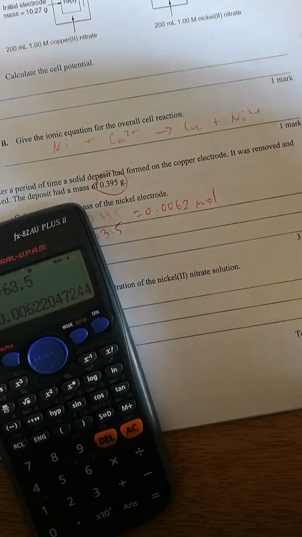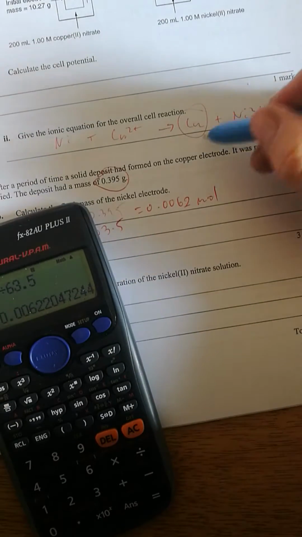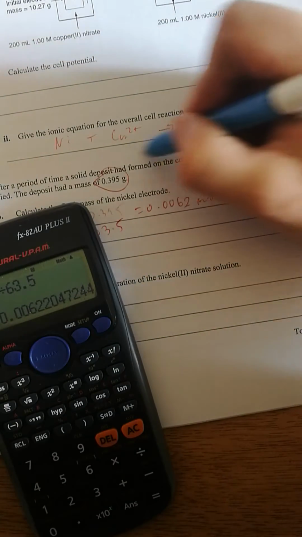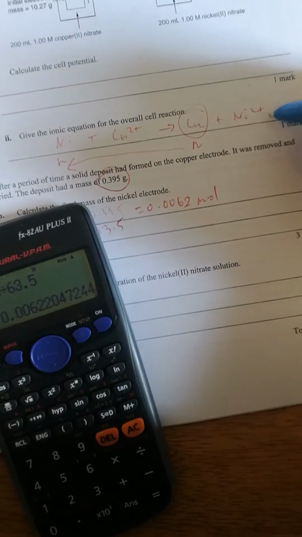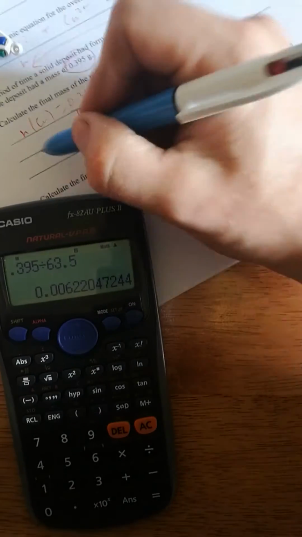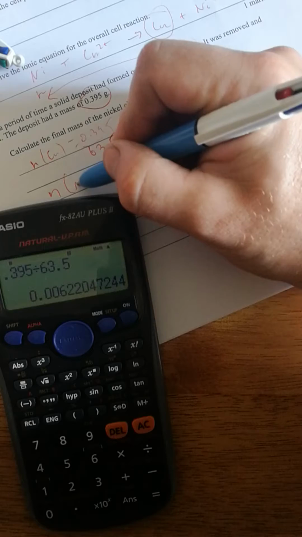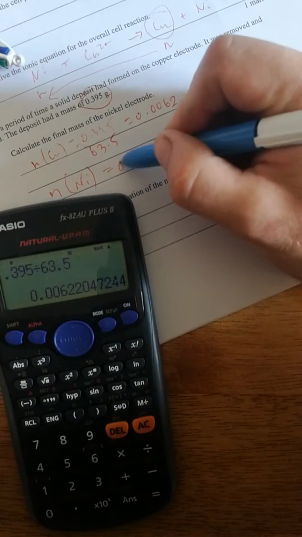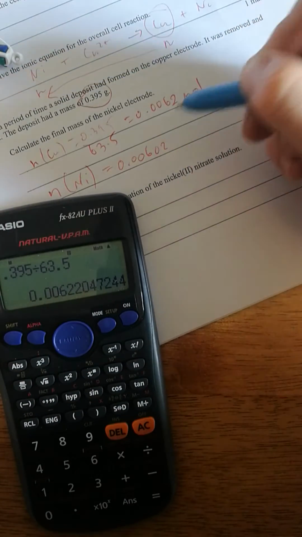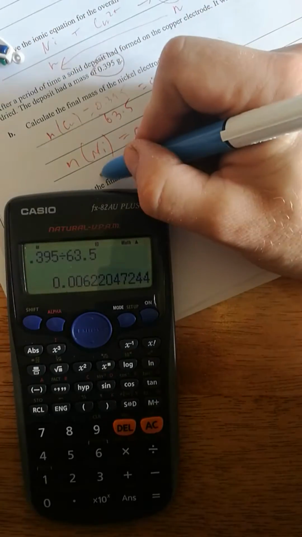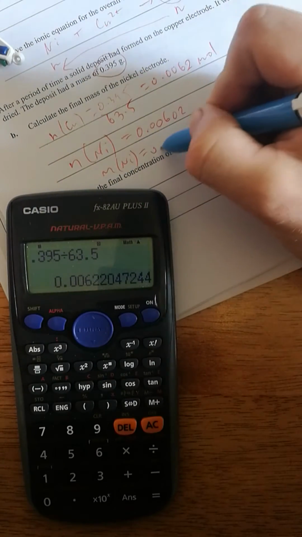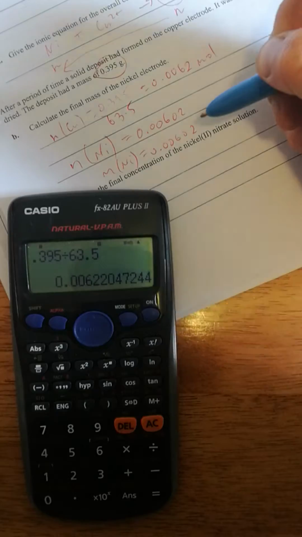So if I know the mass of copper, I can work the moles out. Once I know the moles, I can see the moles of the nickel is the same, and then I can convert back to a mass. So the number of moles of nickel equals 0.00602, and therefore the mass of nickel equals 0.00602 times its molar mass.